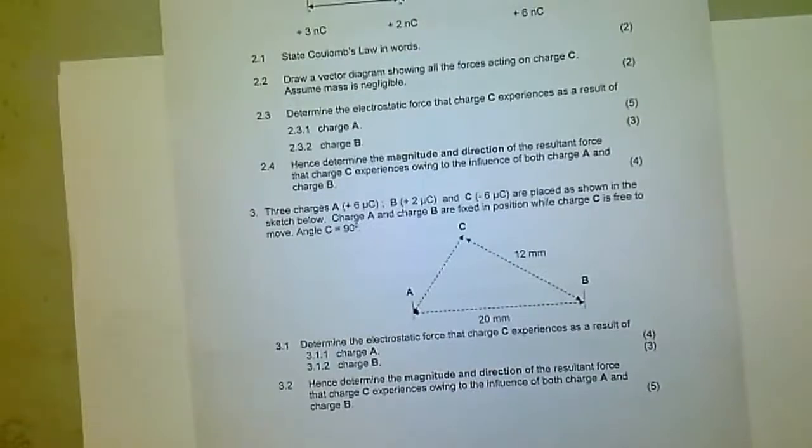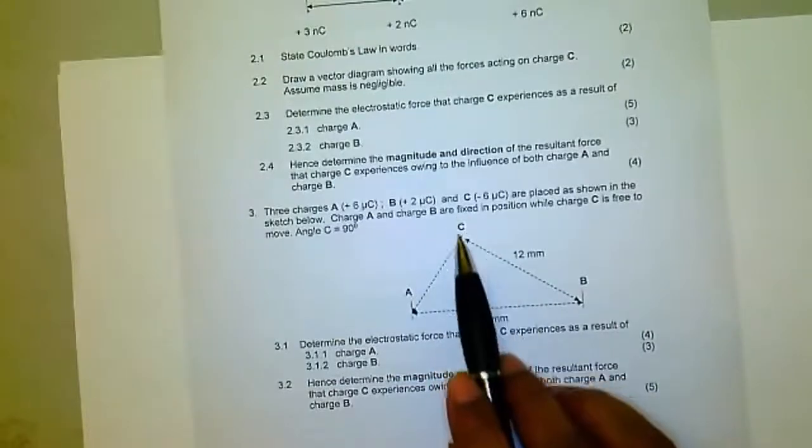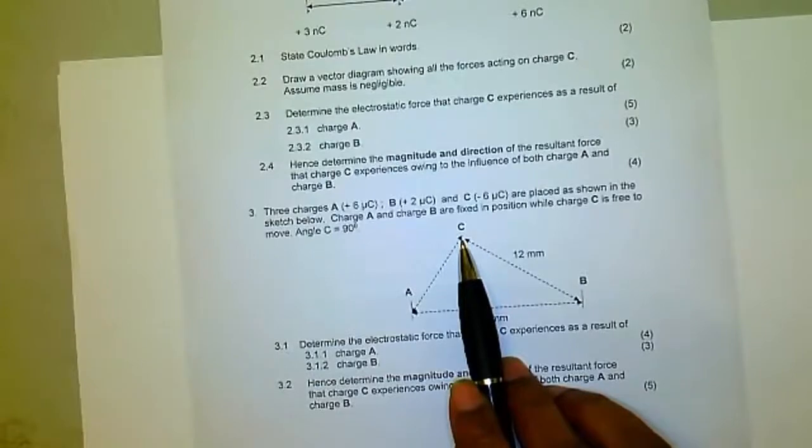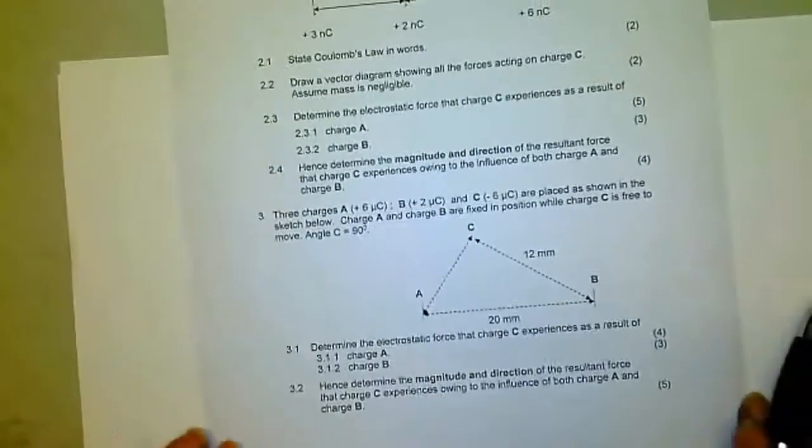But in the CAPS syllabus, we try and keep it simple. We only want the net force on C, which is at the right angle. So when you draw your vector diagram, or your free body diagram, you will end up with the right angle at that point. Okay, so that's the background.